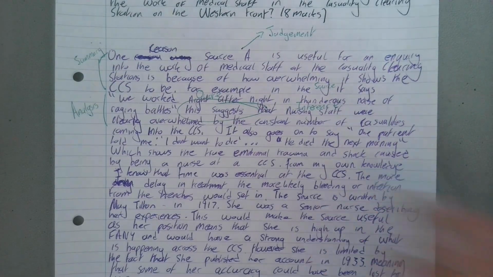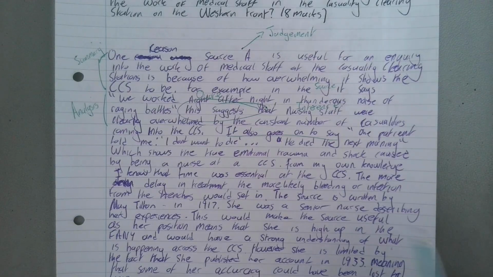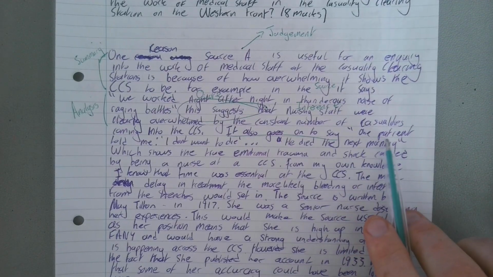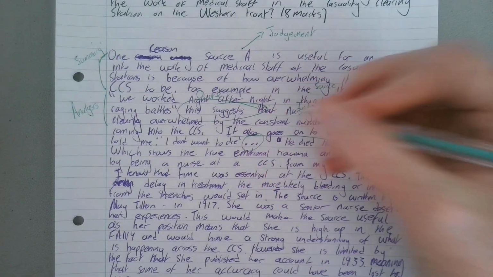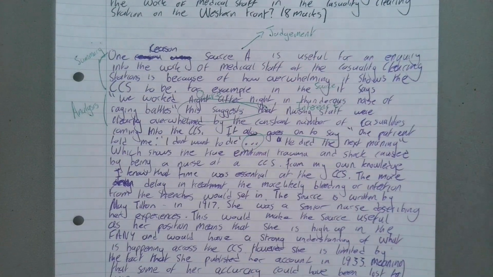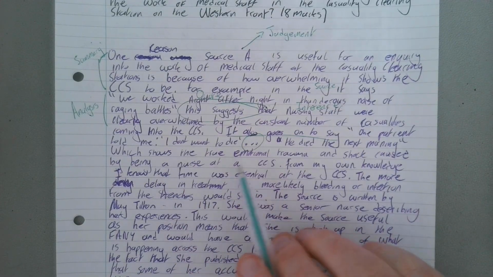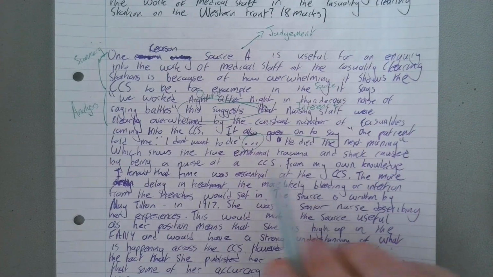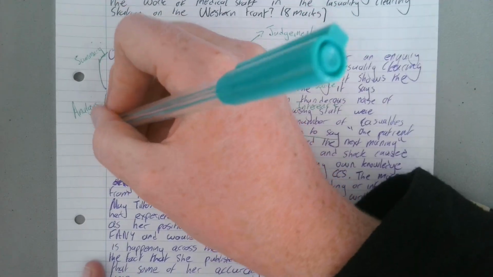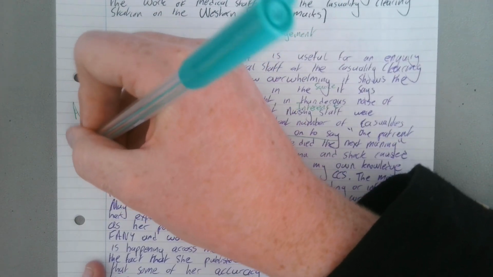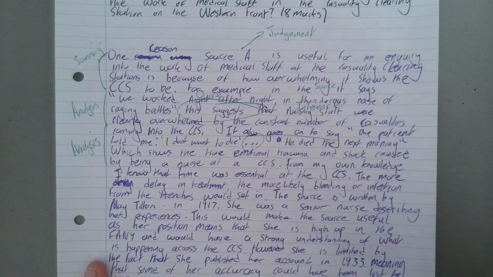It also goes on to say, now this phrase here is great for when you need to present another piece of knowledge. "It also goes on to say, one patient told me I don't want to die." And you'll notice here, it's quite a long quote, so I've just used ellipses just to skip bits out. "He died the next morning", which shows the true emotional trauma and shock caused by being a nurse at the casualty clearing station. Again, there's my other bit of analysis. So all I've done there is I brought in 2 quotations and 2 inferences.